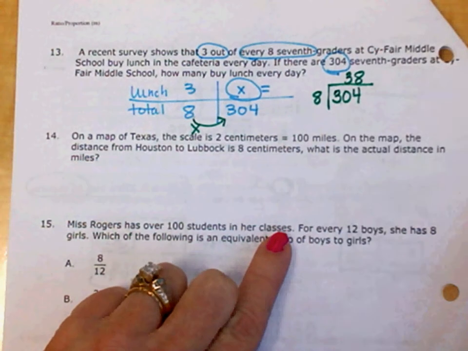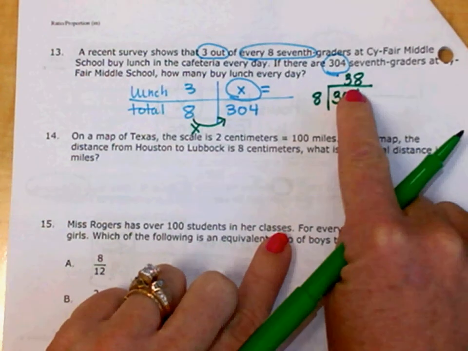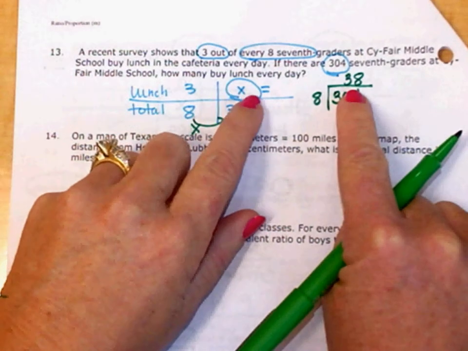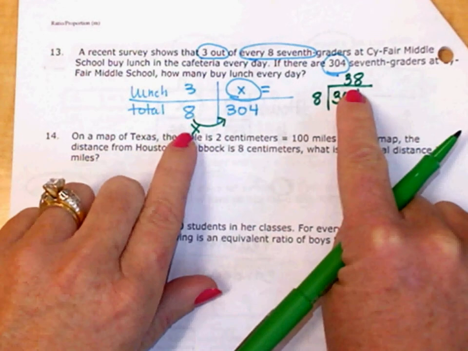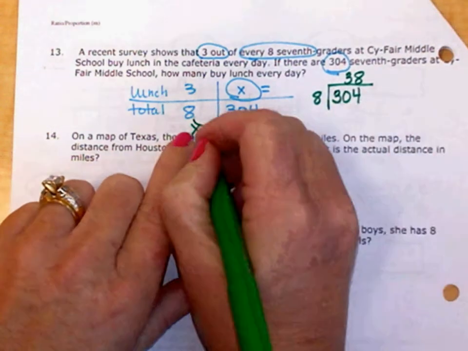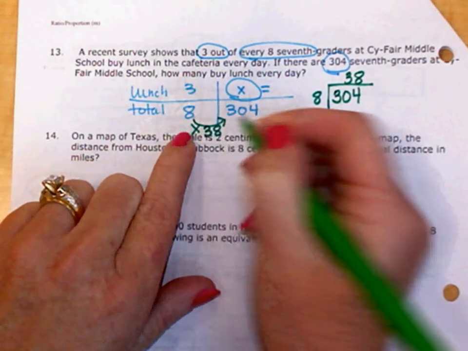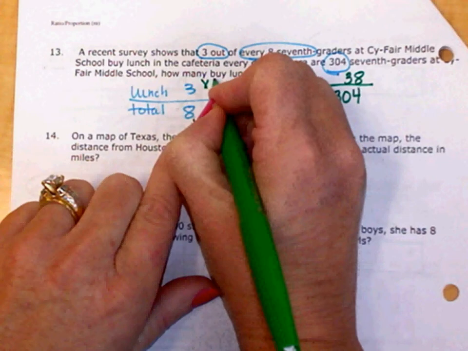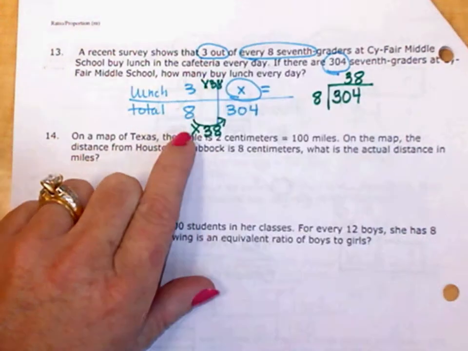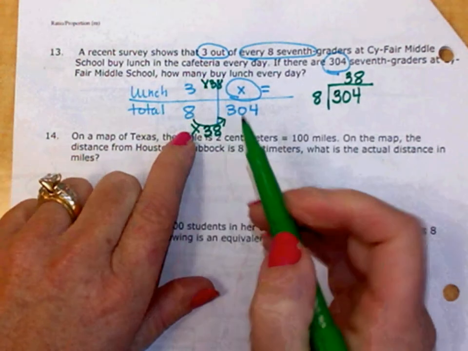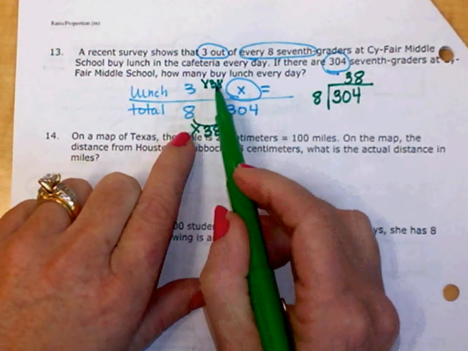But you have to remember that this 38 is not the answer to x, it's the answer to my scale factor. So I want to multiply by 38, and I'm going to multiply by 38. When I do that, then I say 3 times 38.